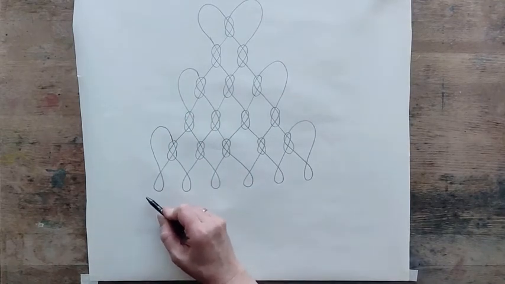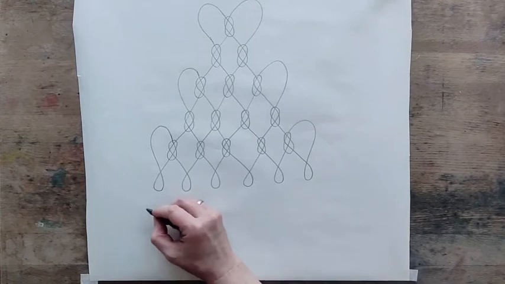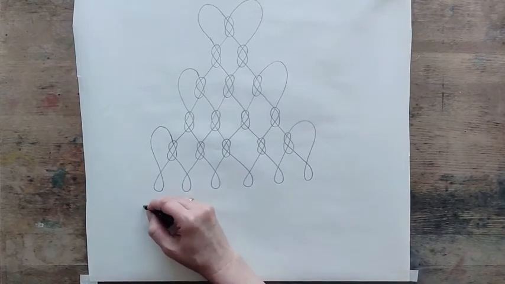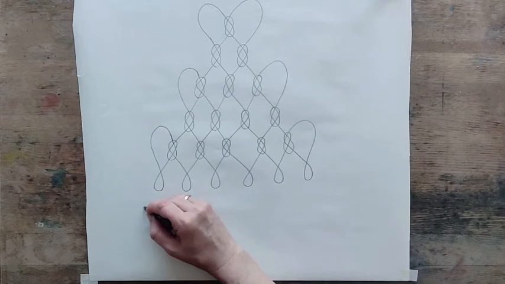So now we're at the 4th and final line, and here, as you may remember, we just rise to start with.